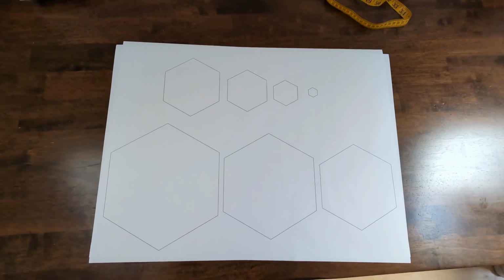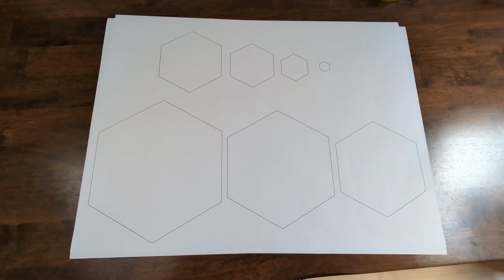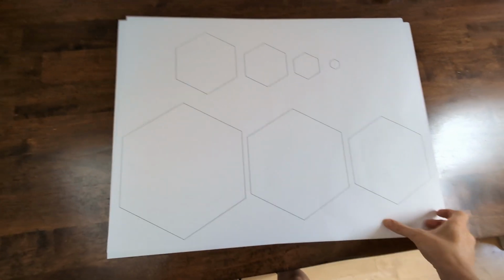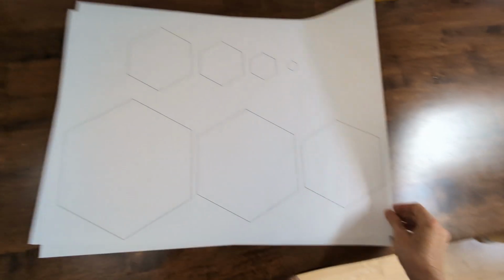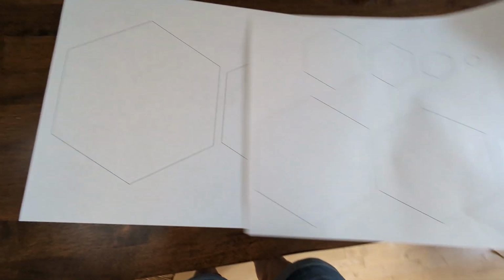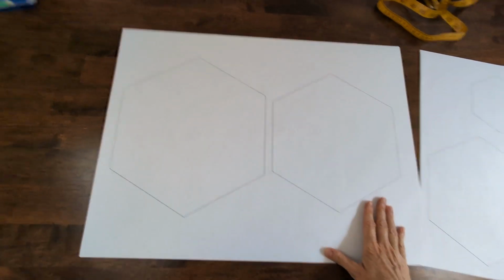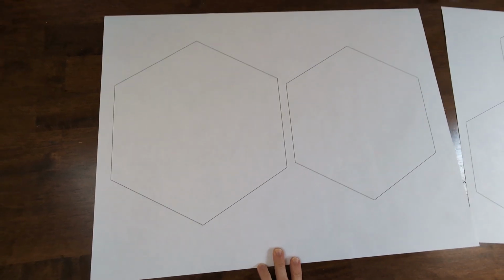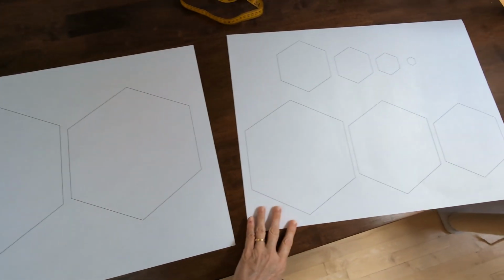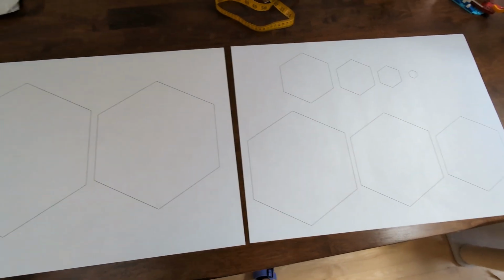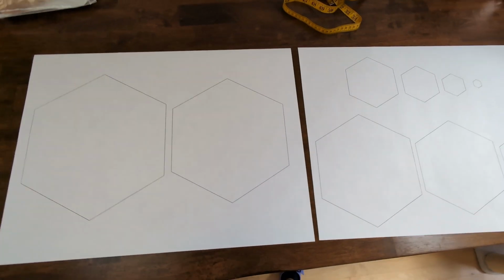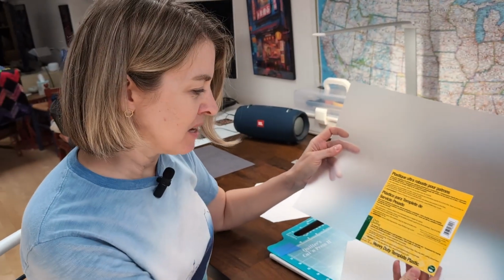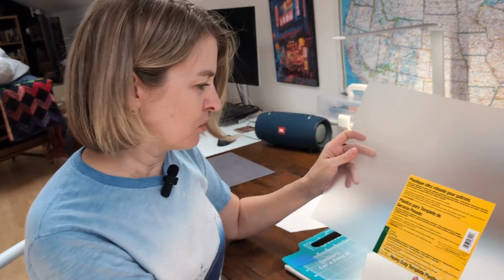Okay, so I've just picked up my hexagon templates from Staples. I had to have them printed onto blueprint paper because the biggest one is so big it wouldn't fit onto ledger or legal size paper. So all I need to do now is to cut them out and put them on the template plastic and then cut the template plastic. I'm using this heavy-duty template plastic for my quilting templates.